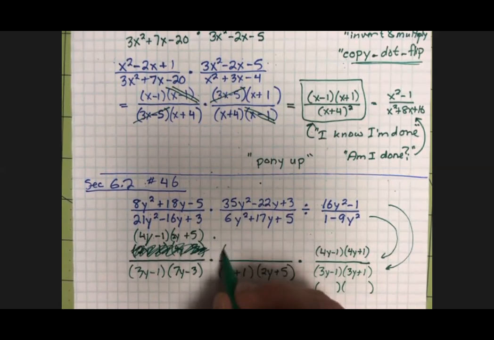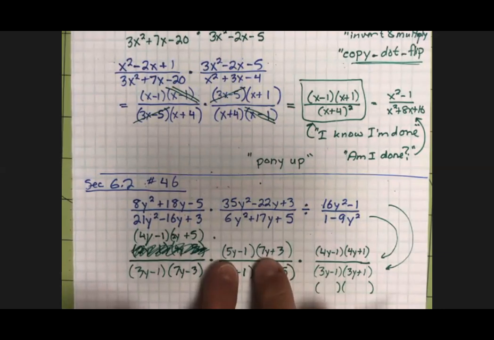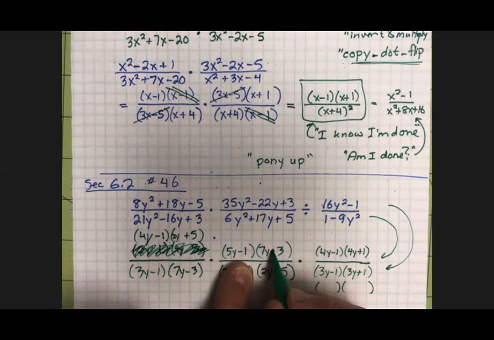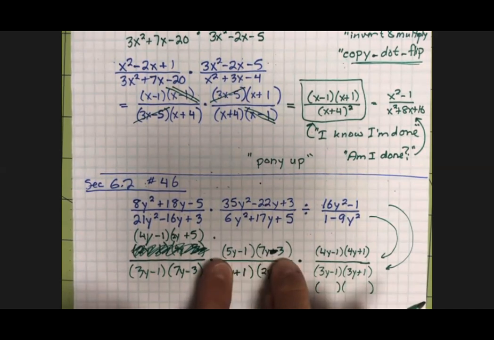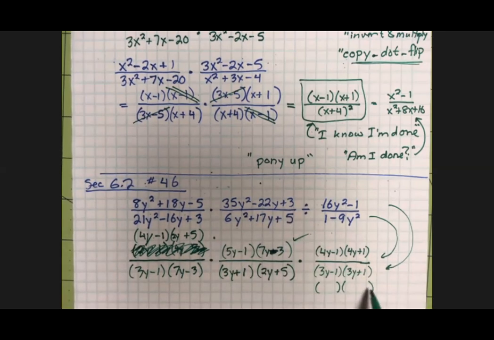Oh, and while you're fixing that, Kyler is contributing 5y minus 1, 7y plus 3. And again, very easy to check. Got my 35y squared? Yep. Got my, oh, you said minus 3. Good. We need a minus 3. Got minus 7, minus 15, y is minus 22y, yep, got plus 3. Okay, got it. So this is the only one we have to finish.